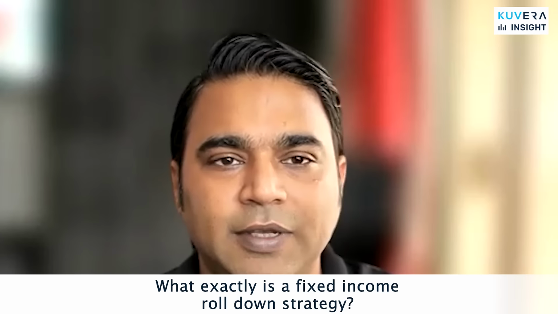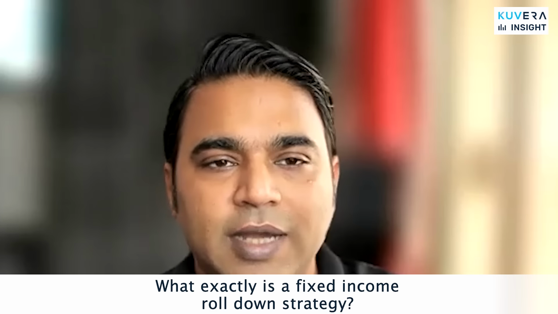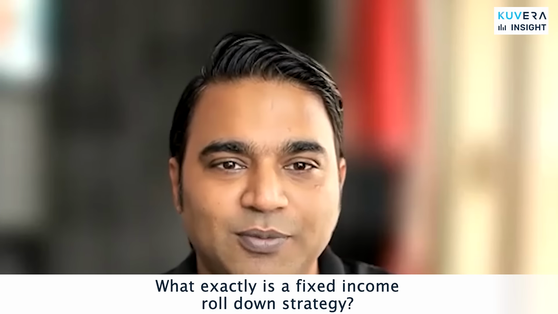And how do we differentiate between mutual fund schemes which follow a roll down strategy versus others that don't, and whether these have a place in our investment portfolio or not. So we'll kick off the discussion by spending some time trying to understand what exactly a fixed income roll down strategy is. Shriram, over to you.